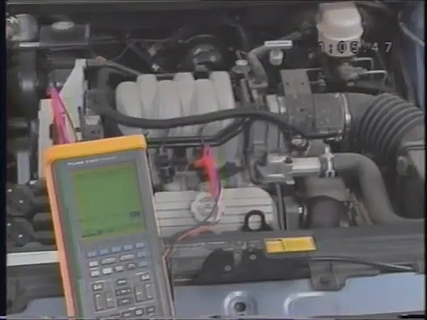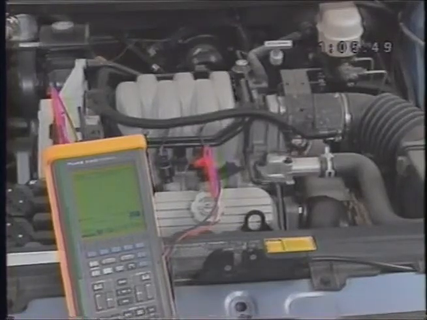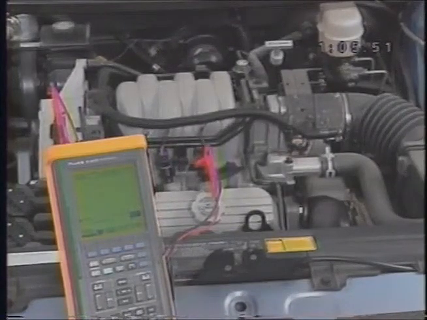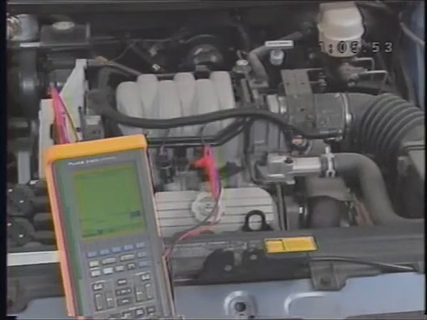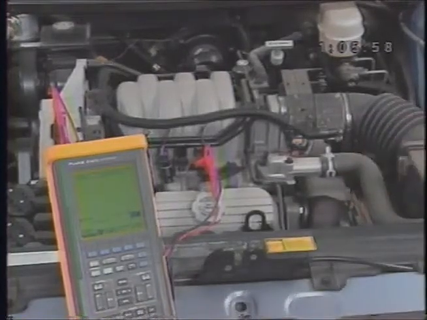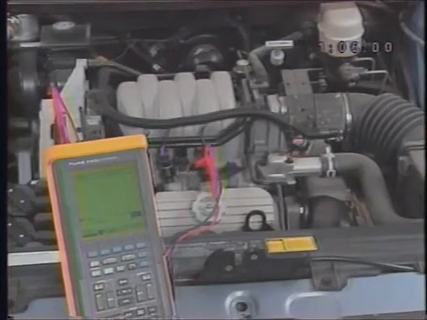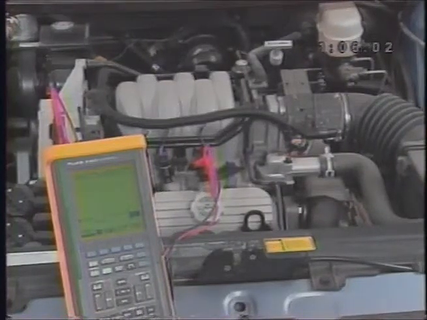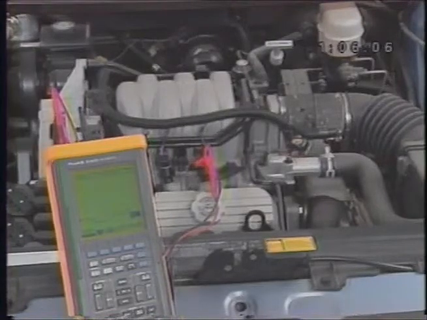Start the engine and allow it to reach normal operating temperature. Adjust the voltage scale and time base to display one on-time pulse. You may have to reset the trigger level after adjusting the voltage scale.